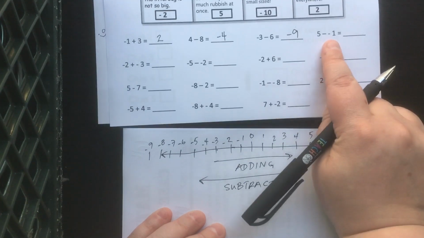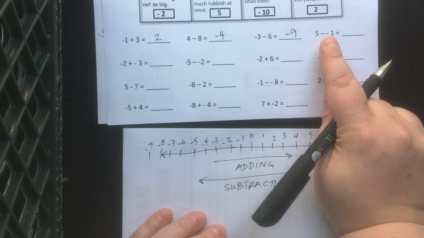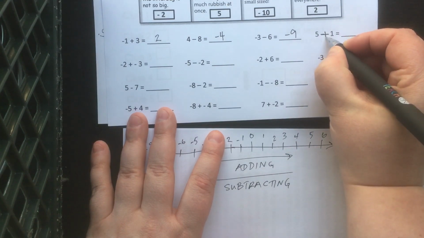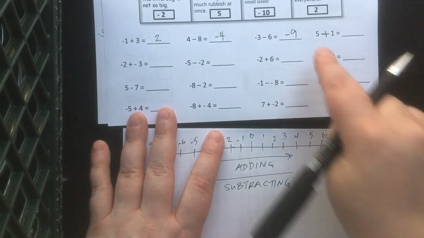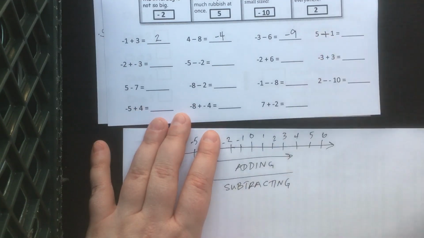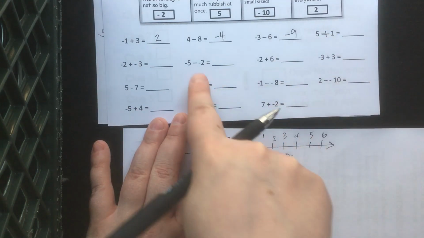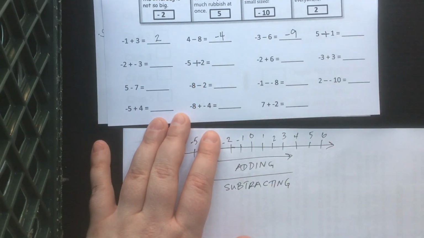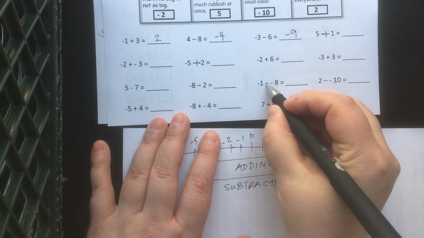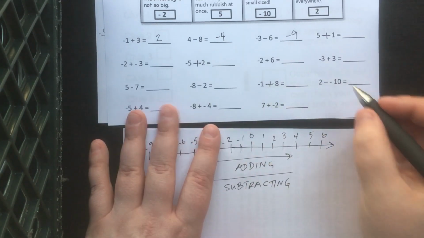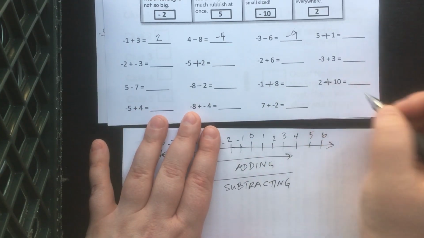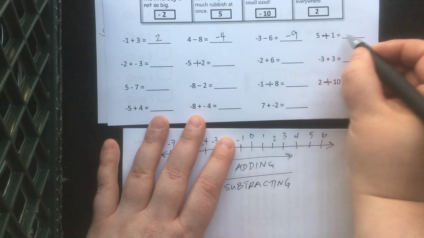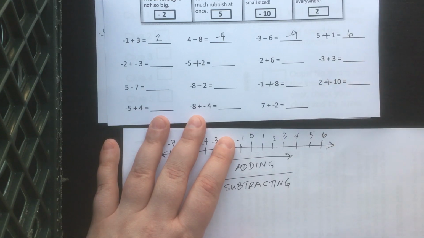Okay, here's a tricky one. If you have a negative and a negative, what does that make? A negative and a negative make a positive. Okay, negative and negative make a what? Positive. So you can find that again here. Negative and negative make a positive. And here, change it to positive. It's like turning around 2 times, right? All right, so 5 plus 1 is 6.